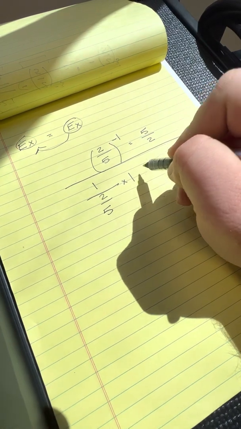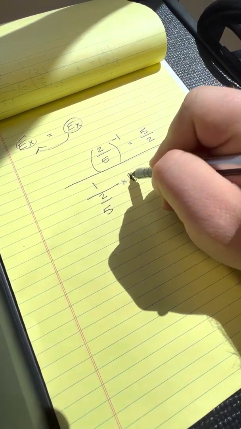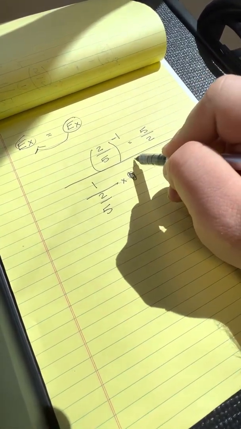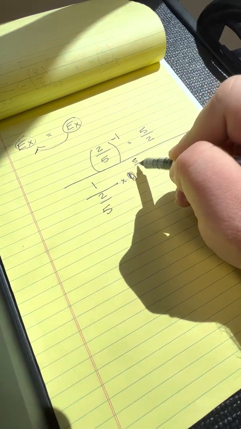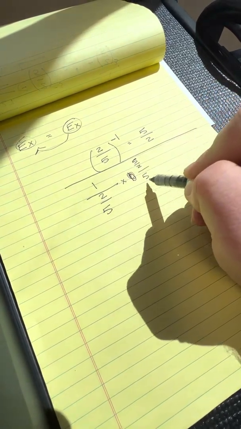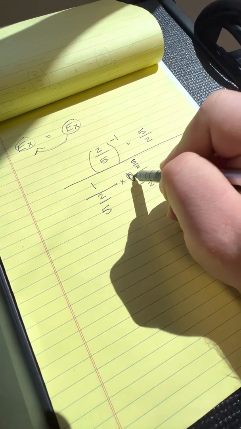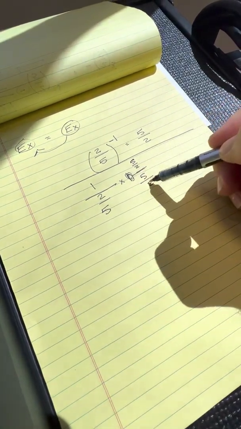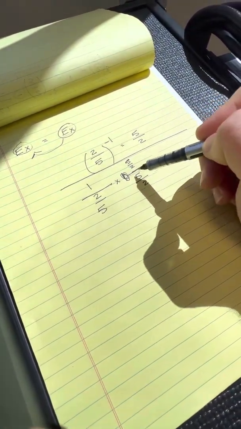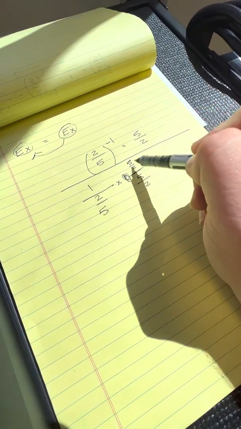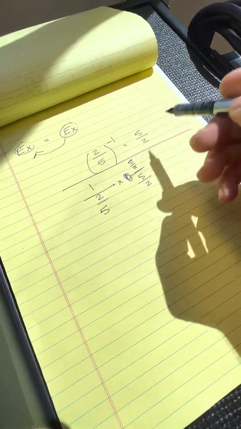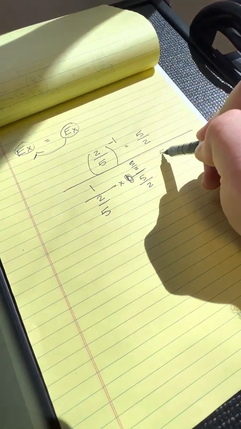And the 1 can be written as 5/2 over 5/2, right? Because anything over itself is equal to 1. And then the 1 times 5/2 is just 5/2.